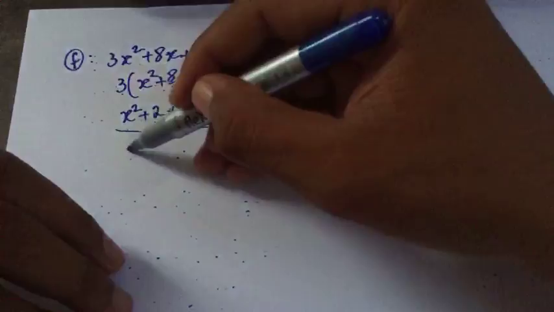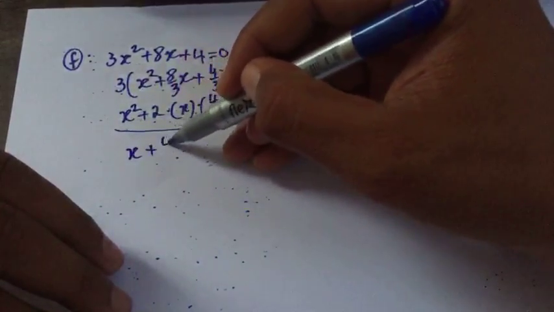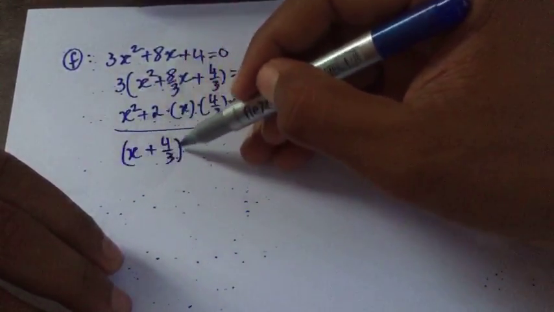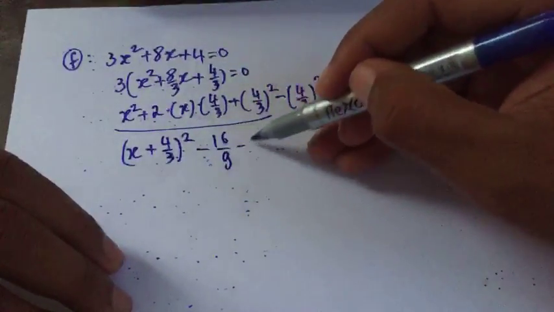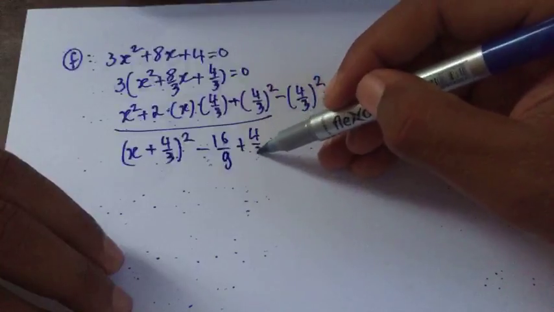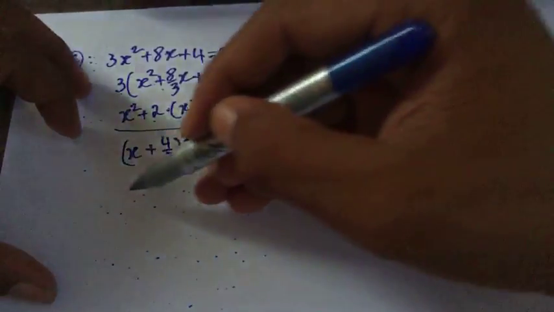Here it is x plus 4 divided by 3 square, here minus 16 divided by 9 plus 4 divided by 3 equal to 0.